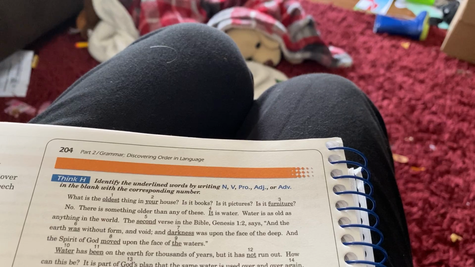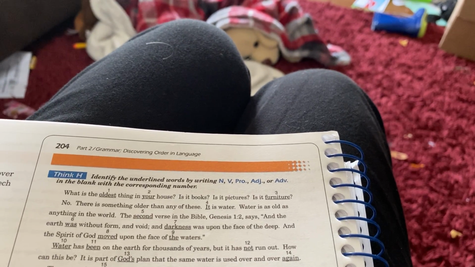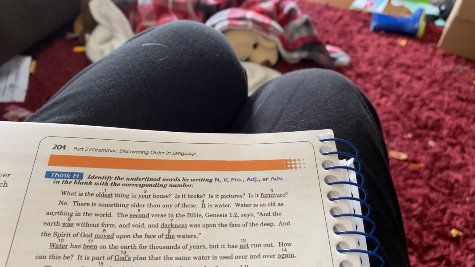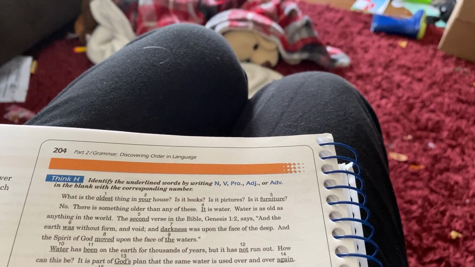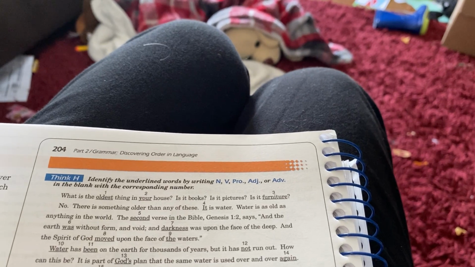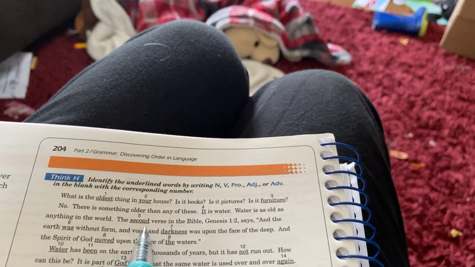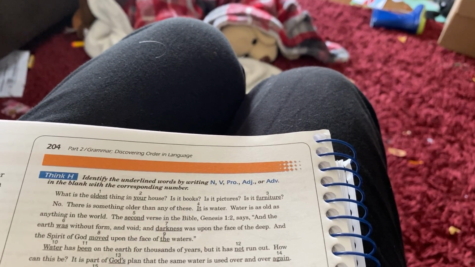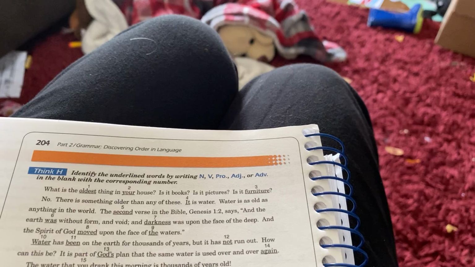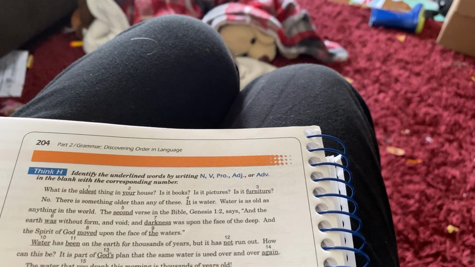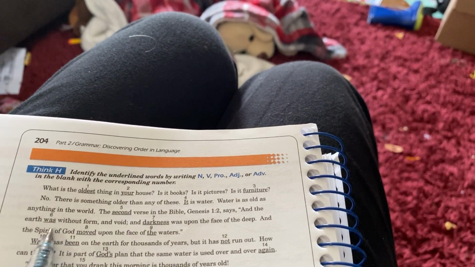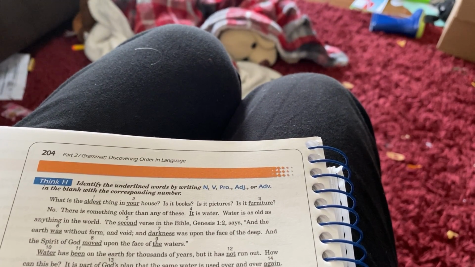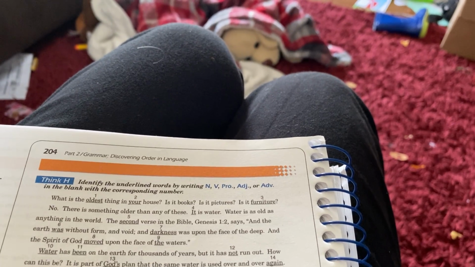Water is as old as anything in the world. The second verse in the Bible, Genesis 1:2 says, and the earth was without form and void, and darkness was upon the face of deep. So let's look at 5. So the second verse. So second is describing what? Verse. So that's an adjective. What about 6? 6 is was. Was is a what? Verb, right? Was is a verb, so you'll put V.